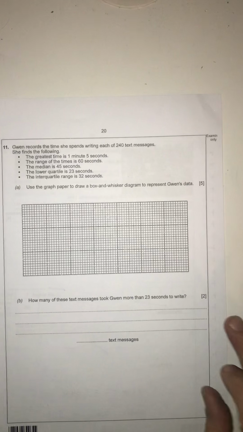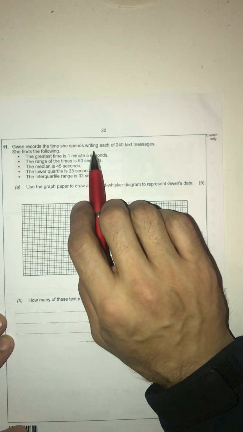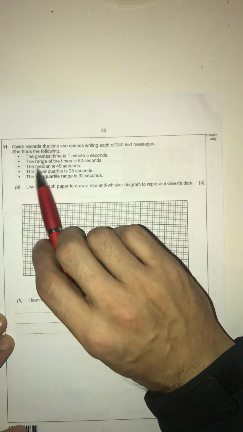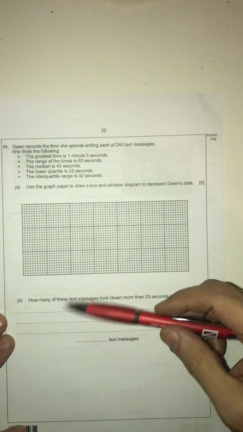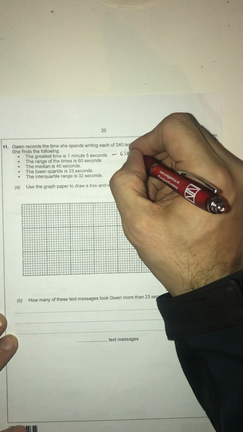Okay, question 11. Given Gwen records the time she spends writing each of 240 text messages, she finds the following. The greatest time is 1 minute 5 seconds, and then you've got all different information here. Probably, as all this is in seconds, this is in minutes and seconds, it's probably best to convert this one into seconds. So 1 minute is 60 seconds plus 5. That's going to be 65 seconds.